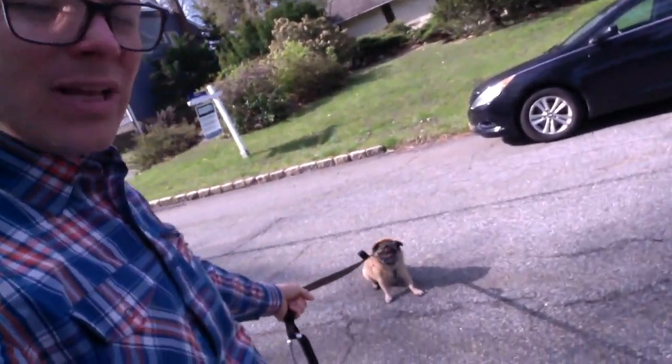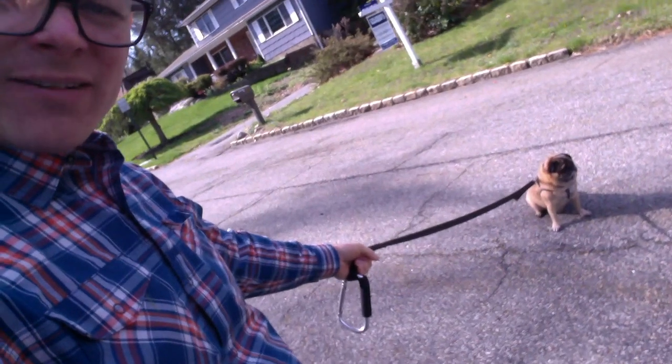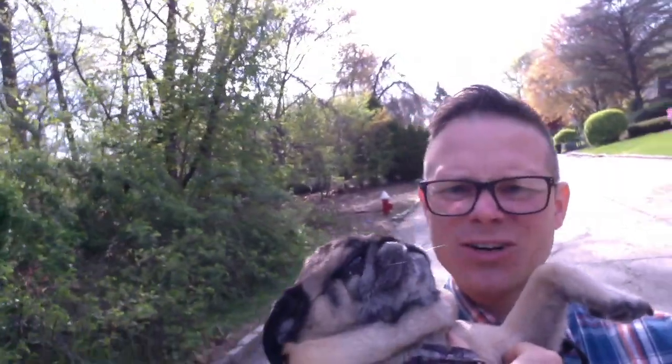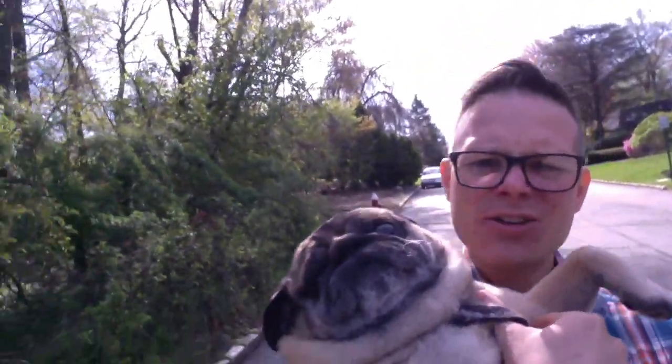Boris is actually pulling, I guess Boris gave up on his walk. He is not moving. So boys and girls, Boris gave up on his walk as he usually does.